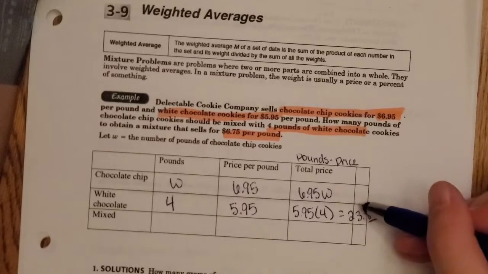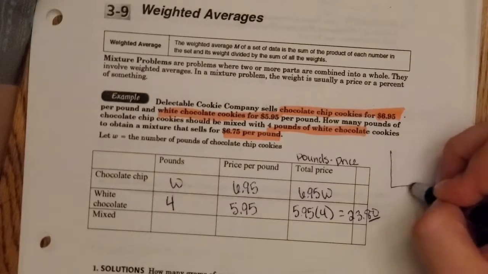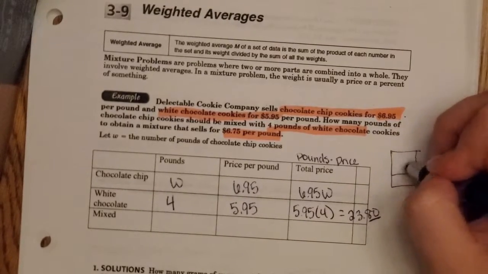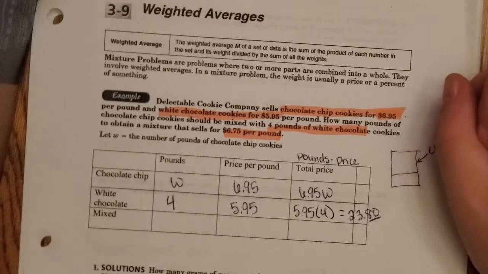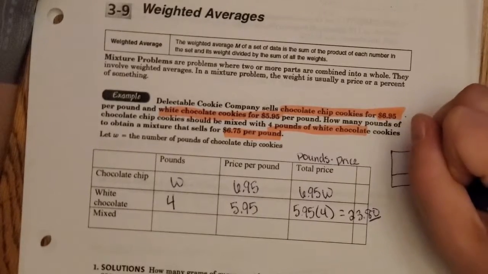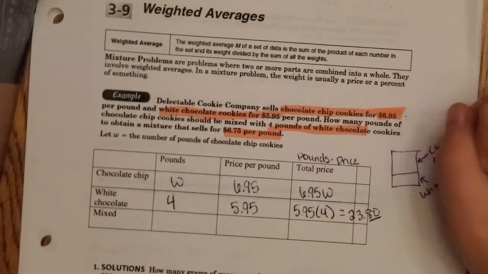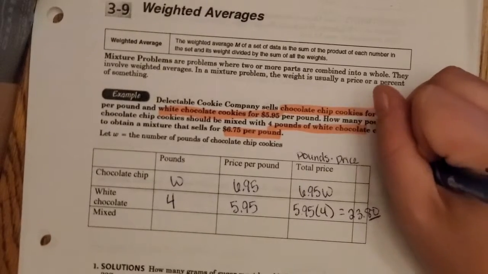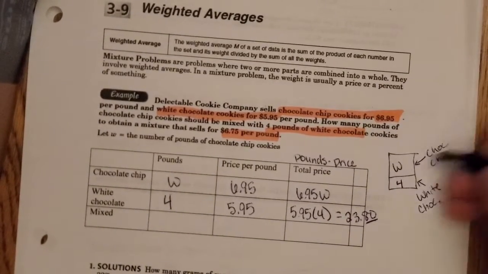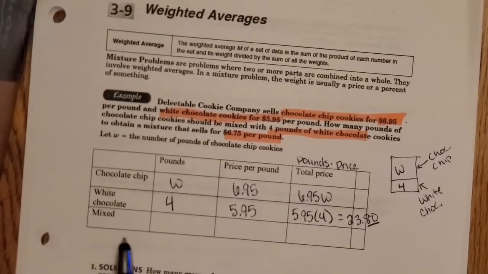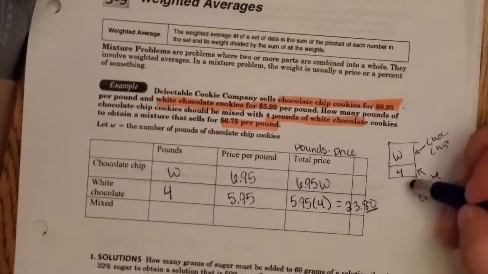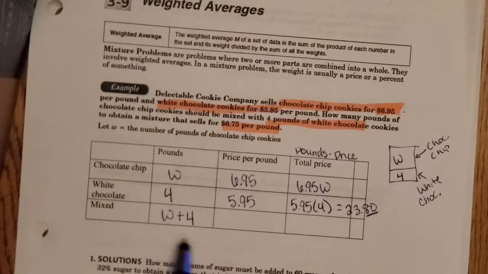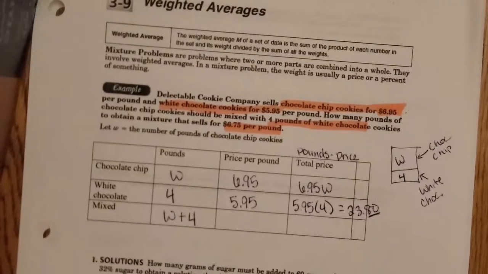All right, so these are my 2 parts. So basically, if you think about it, I have a bag of cookies. And in this part of it is chocolate chip. And this part of it is white chocolate. Okay? I know that there's 4 pounds. I know that there's W pounds there. So total is my mixture. So how many pounds am I going to have total? Well, I'm going to have W plus my 4 pounds. The amount of chocolate and the amount of white chocolate that I have.